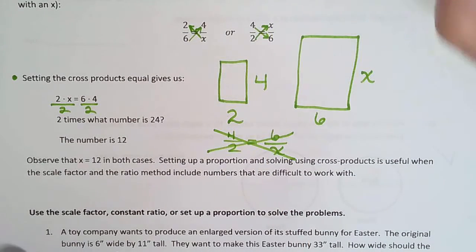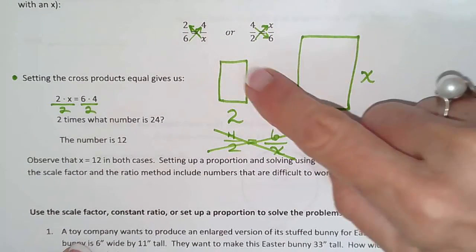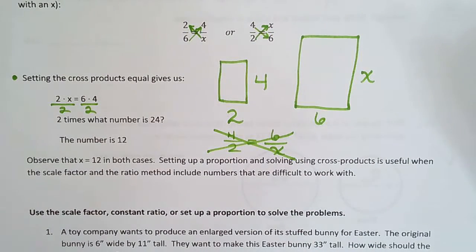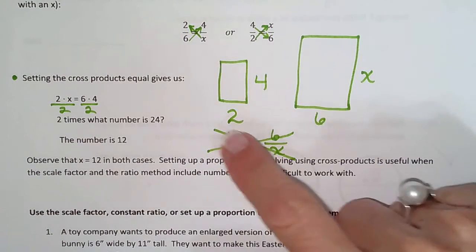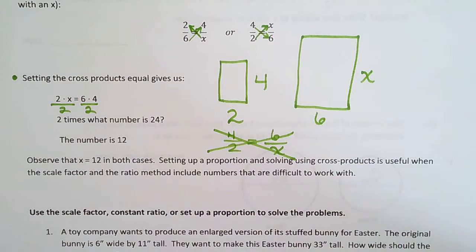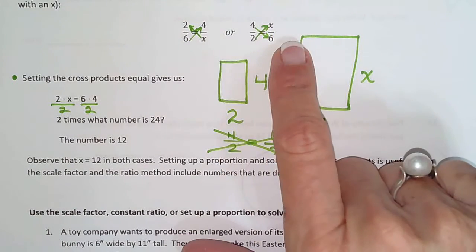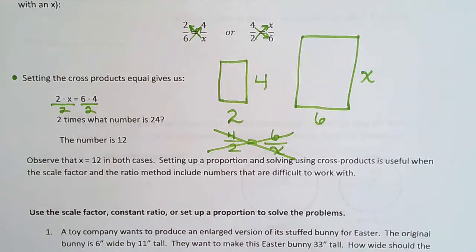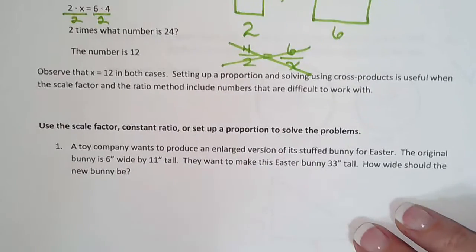So I always look first. If I can see it, times 3, boom, do it. That saves lots of time. But if I can't see the pattern, then what I do is just jump into writing a proportion. Either one, you don't have to write both. Okay, so let's take a look at some examples here.